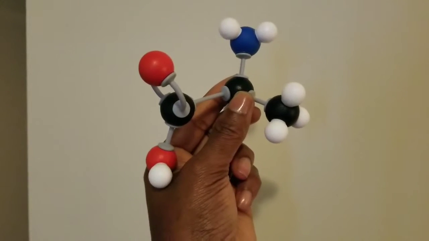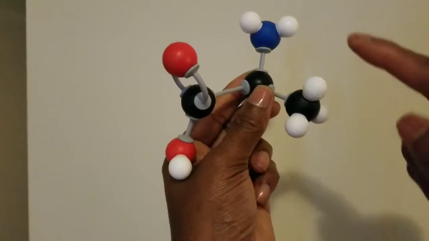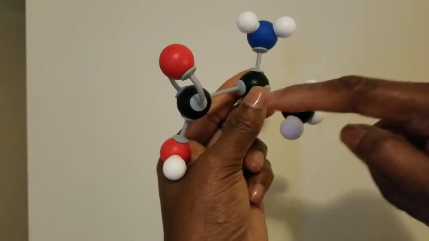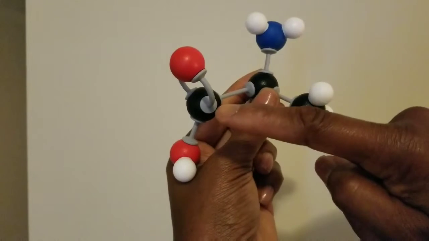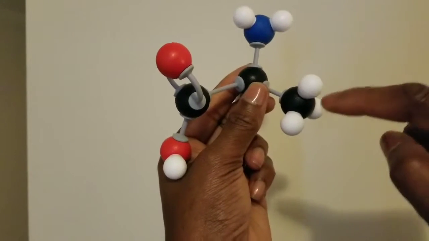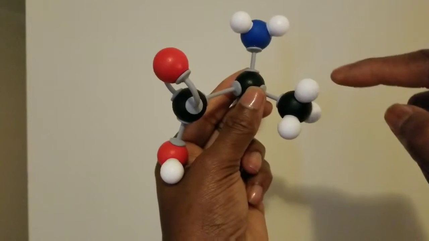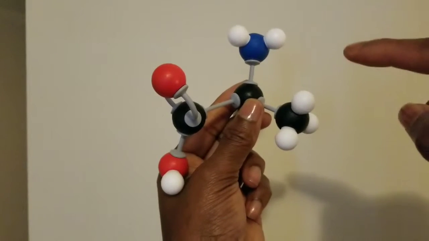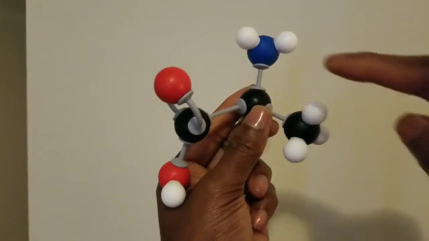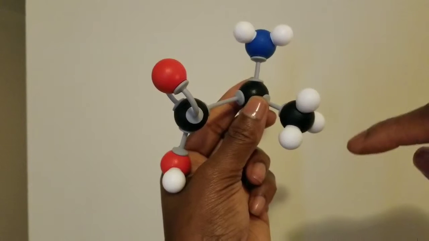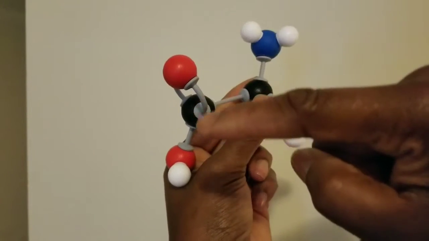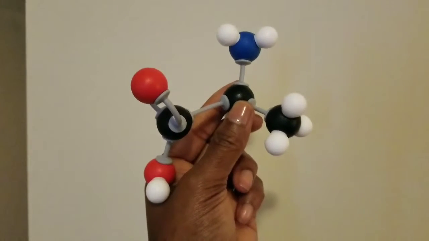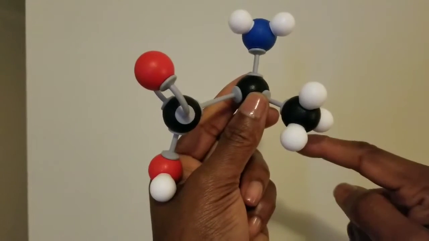Now, which one has the highest priority? Of course, we know that nitrogen has a higher atomic number than the rest of them. Two of them are carbon. So we give nitrogen number 1. We give this number 2 because the carbon is attached to oxygen. This is attached to hydrogen. At the first point of difference, it's oxygen. First point of difference here is hydrogen. Now we're going to number it this way. This is number 1. This is number 2. This is number 3. The direction my hand is going is anti-clockwise. That's an S configuration, only because the hydrogen is pointing at my back.